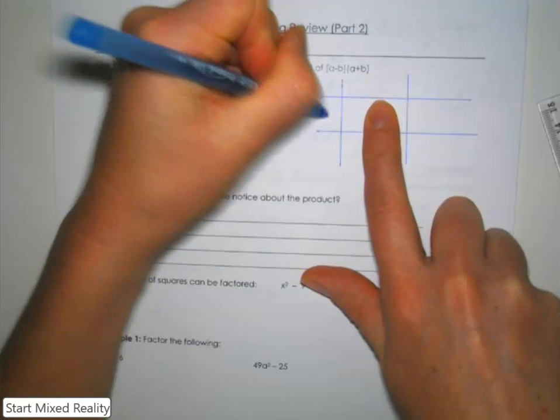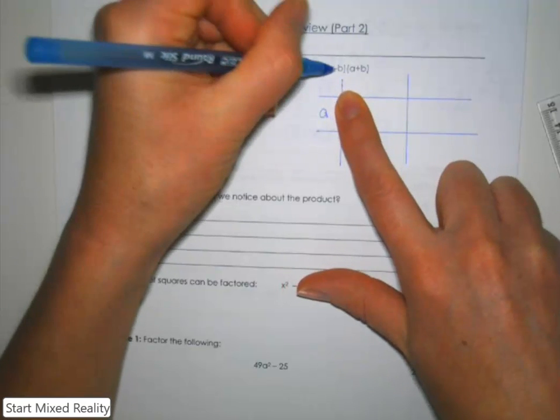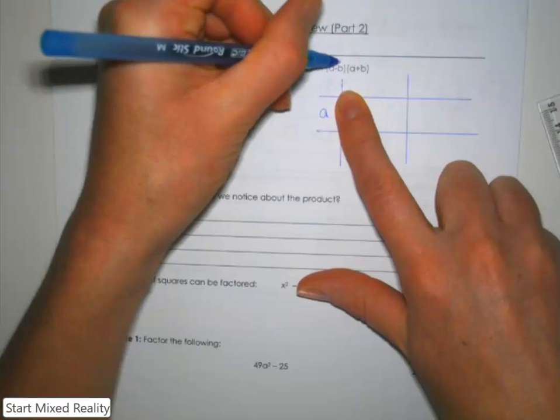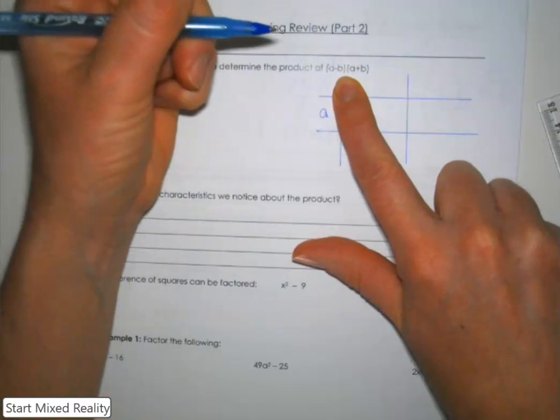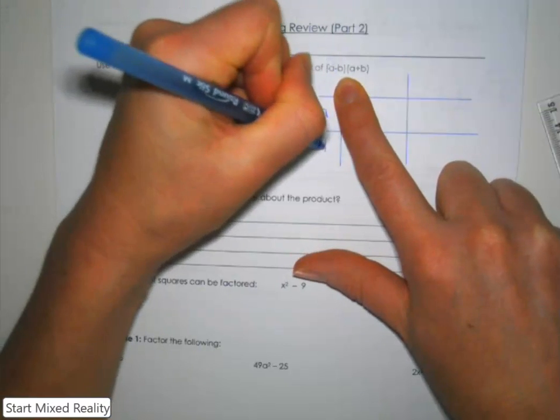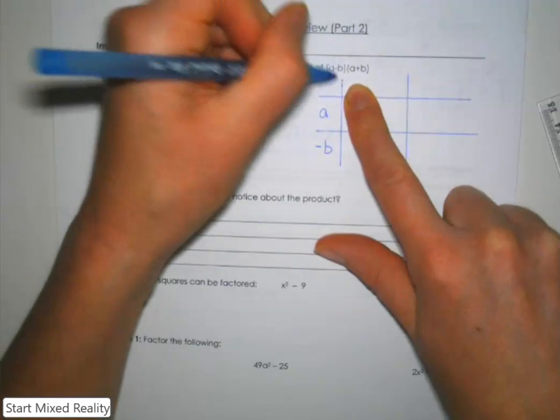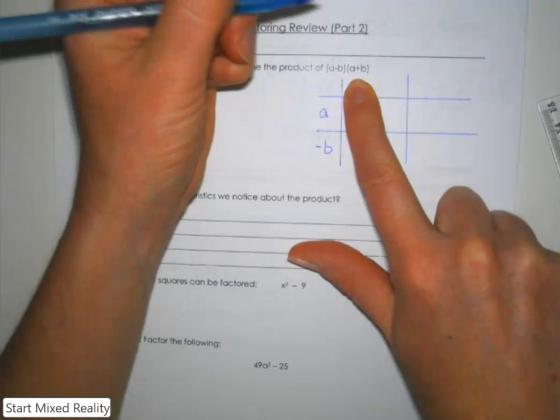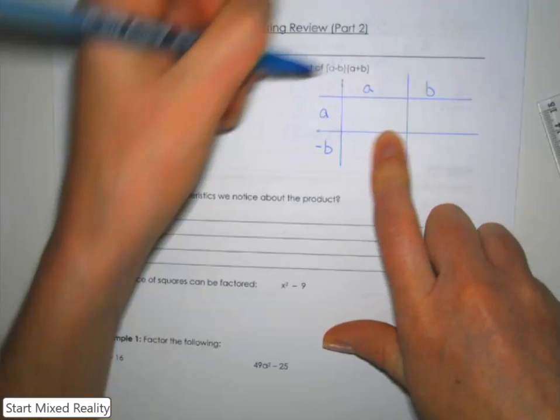So we have a, and always remember to keep the sign together with the number or variable that comes right after it. So we're going to have negative b down here. Going across the top, we have positive a, and because we have plus b, we also have positive b.